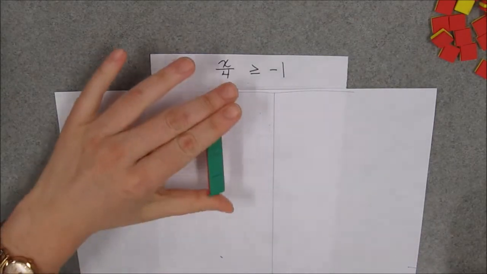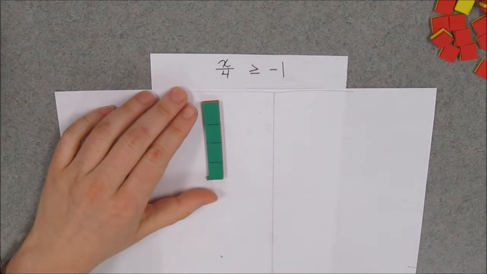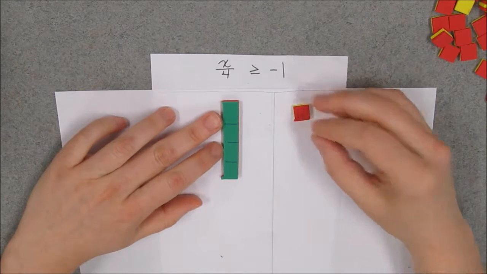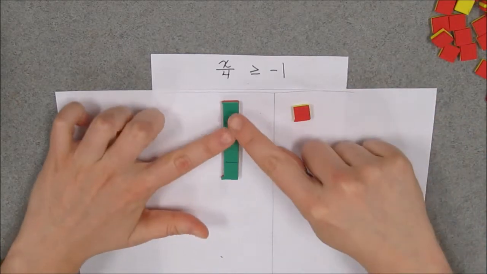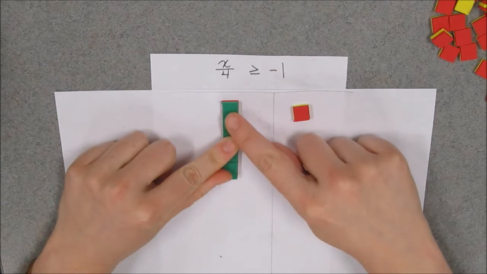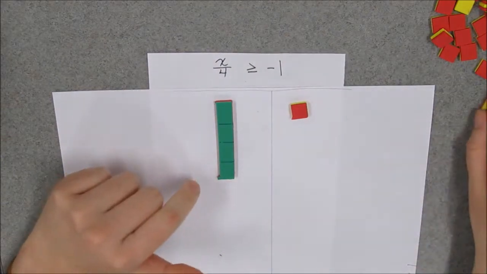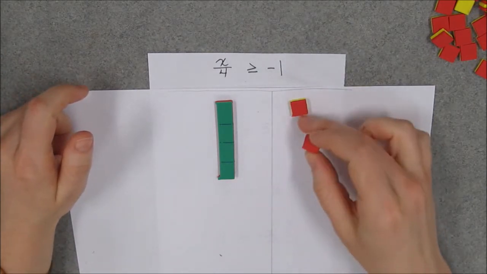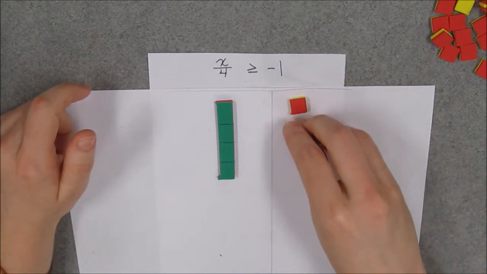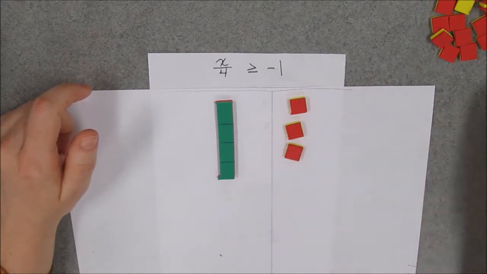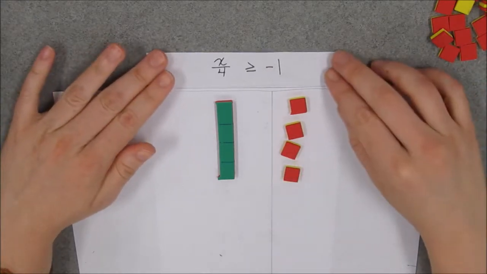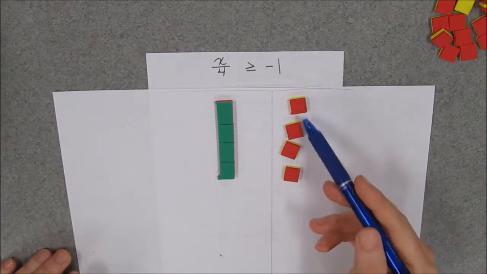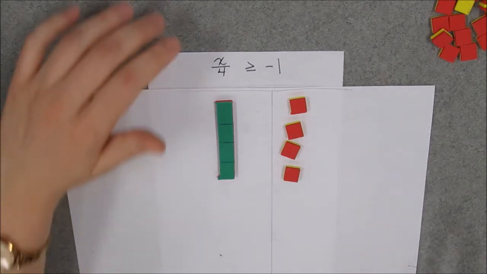1. So I've taken our algebra tile and I've divided it into 4 pieces. And that's going to be equal to negative 1. That means that negative 1 is equal to one piece of this whole x. So in order to find how much one whole x is, I need to do 4 sets of negative 1. There's 1 set, 2 sets, 3 sets, and 4 sets. So one whole x is equal to negative 4, or 4 reds, which is negative 4.